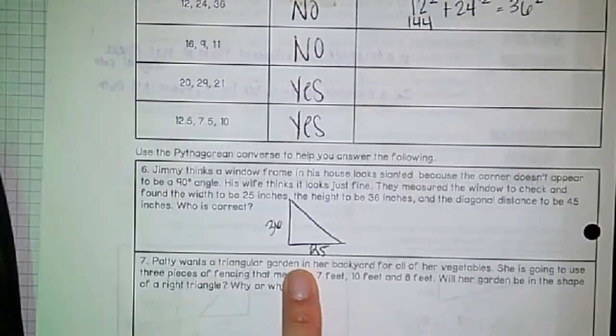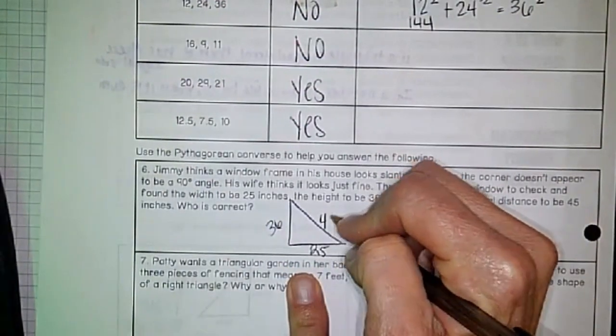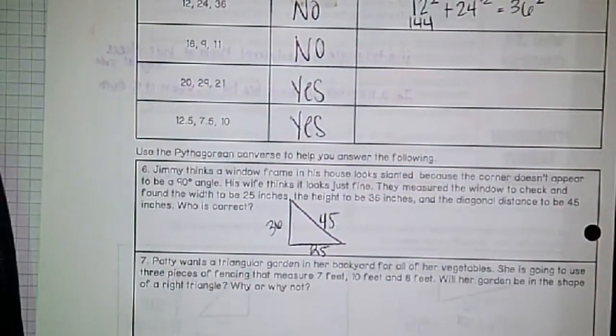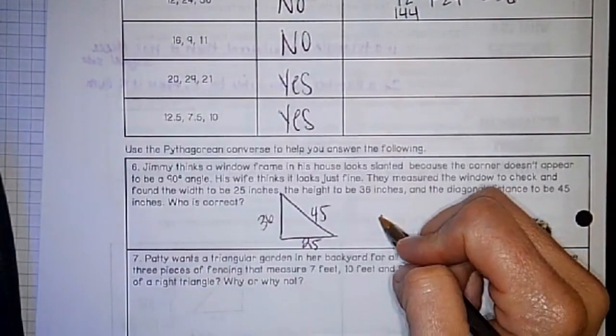36 what? Plus. Equals. Tell me who's right, Jimmy or his wife?